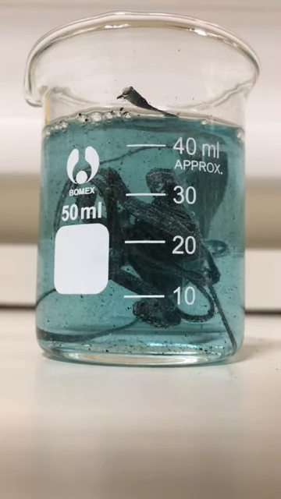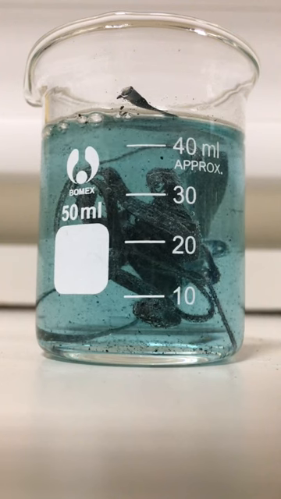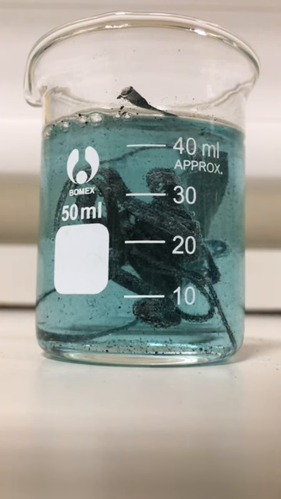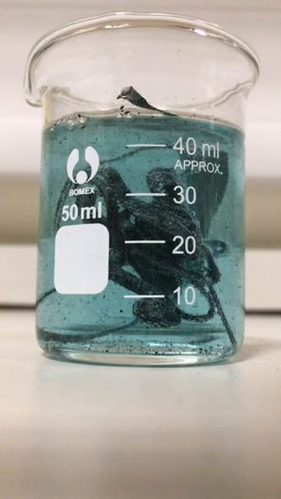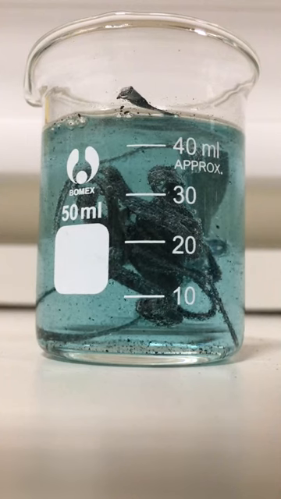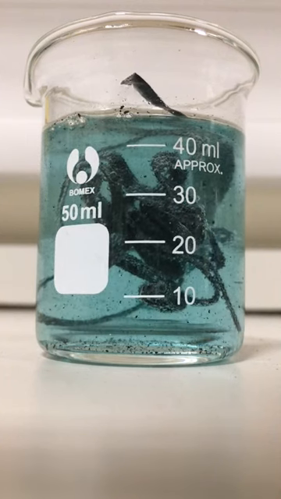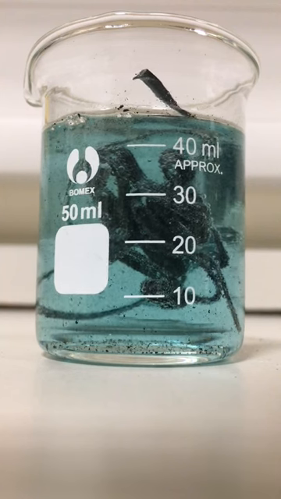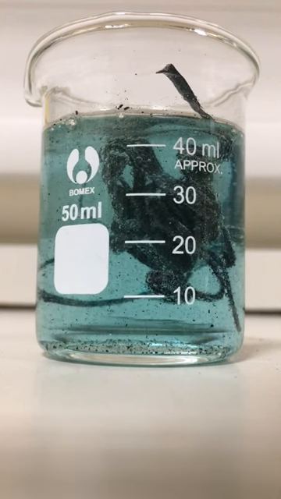So Mg goes to Mg2+. That means Mg to Mg2+ plus 2 electrons. That means it's oxidized, so magnesium is the reducing agent because it's forcing the copper 2+ to pick up 2 electrons to become copper. Because the copper reduces, it is the oxidizing agent.